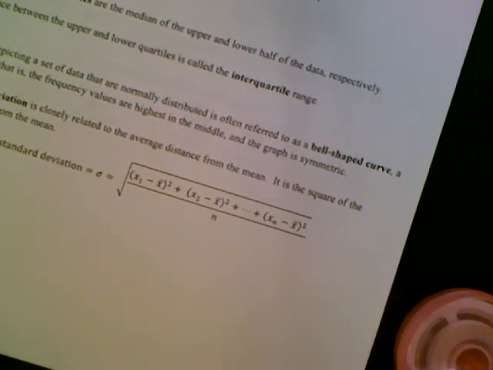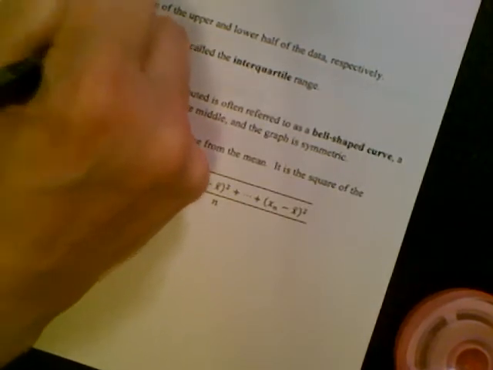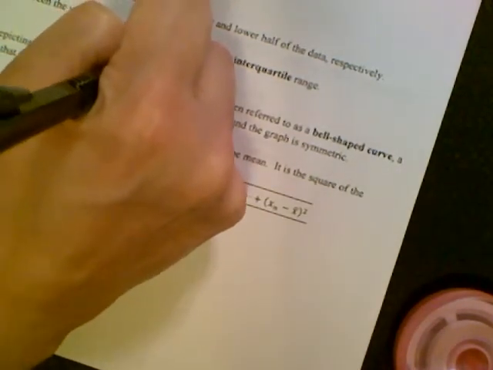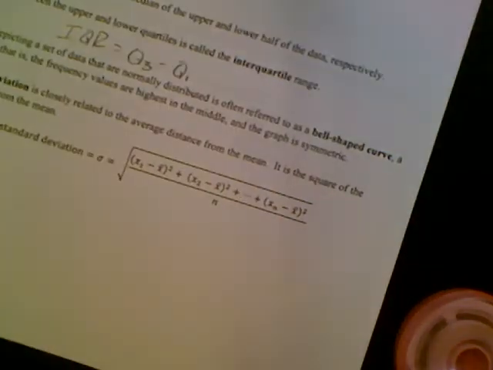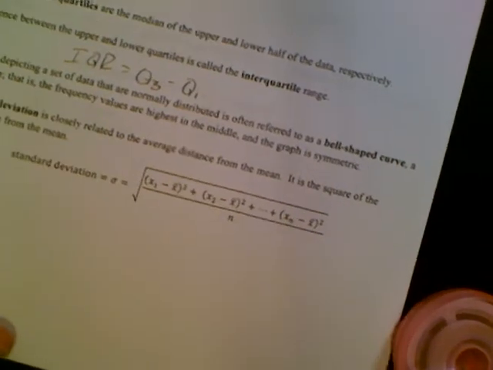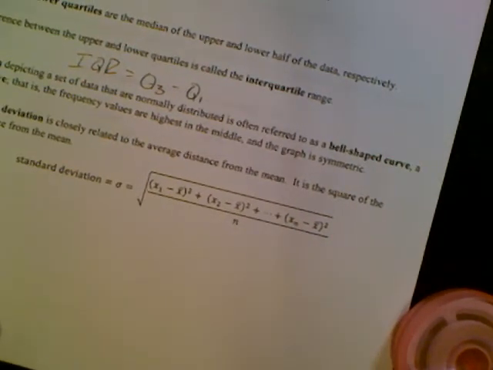Okay, next we're going to talk about the interquartile range. This is the IQR, and it is Q3 minus Q1. This is another measurement of dispersion that we talked about. It's another way to tell us how big that box is.